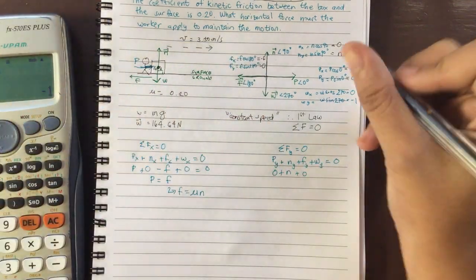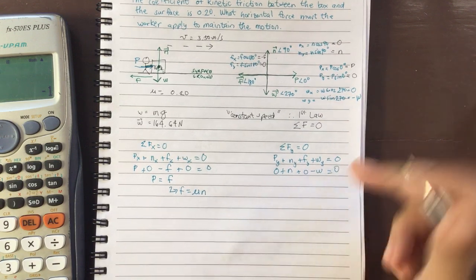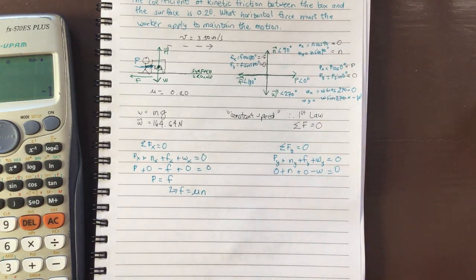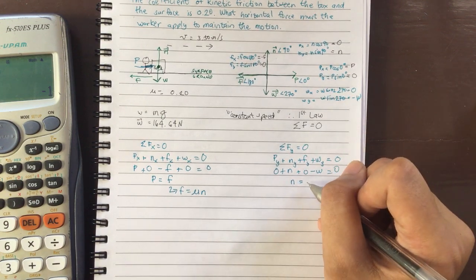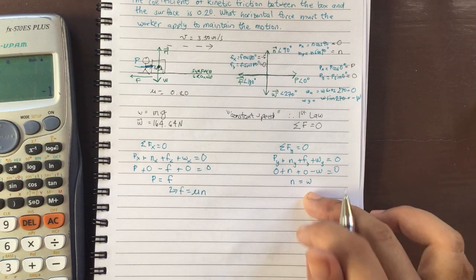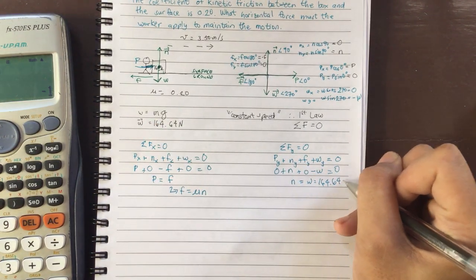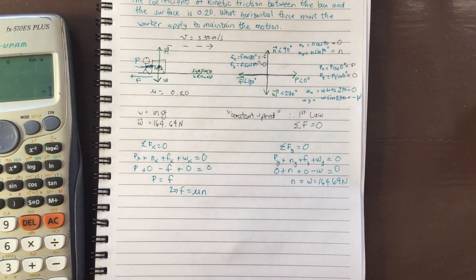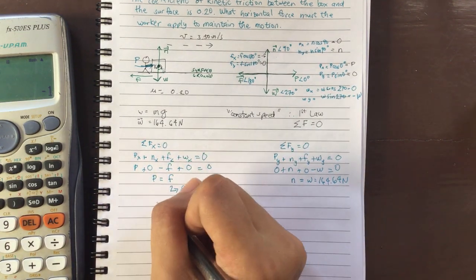So you have negative 1 times W, so negative W. Negative W plus N equals 0. So transposing your weight, you have the normal force is equivalent to your weight. And we have the value of weight, which is 164.64 newtons.